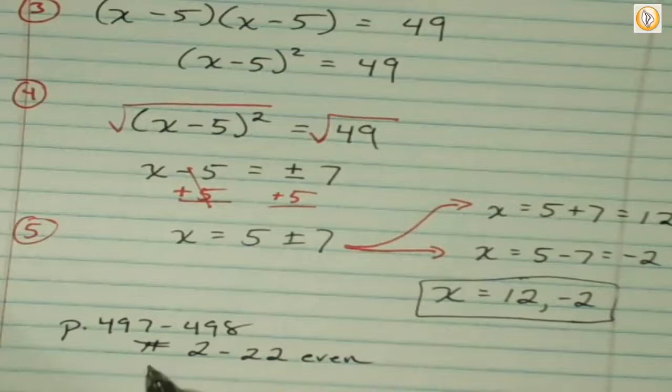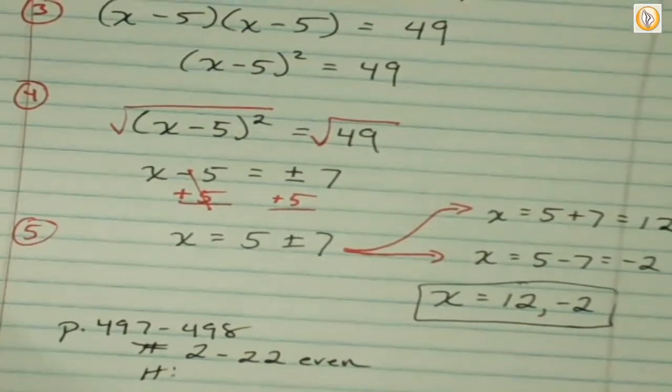That's like 11 problems. Let's see what damage I can do.